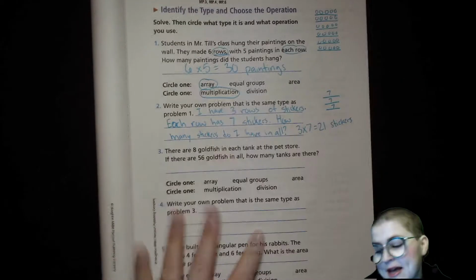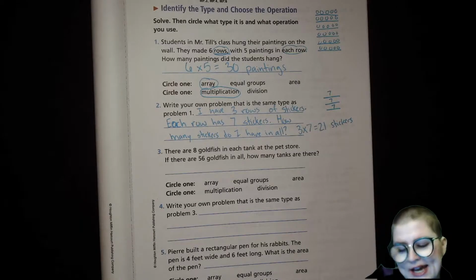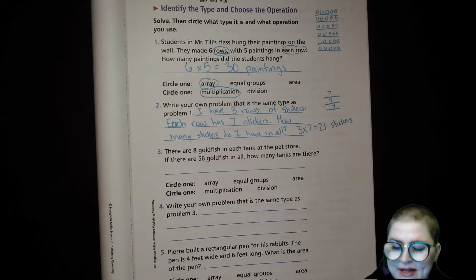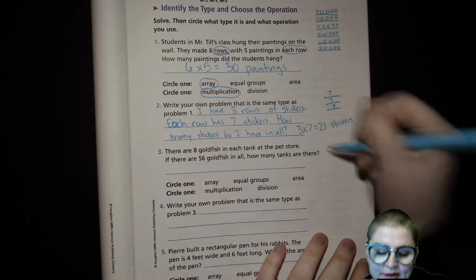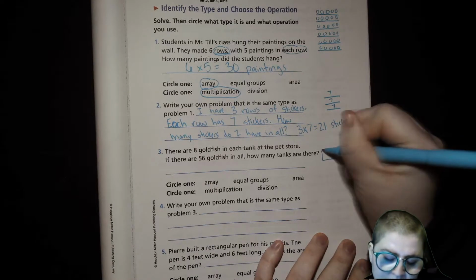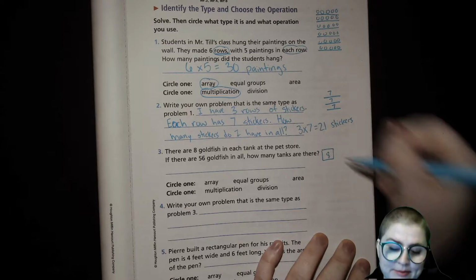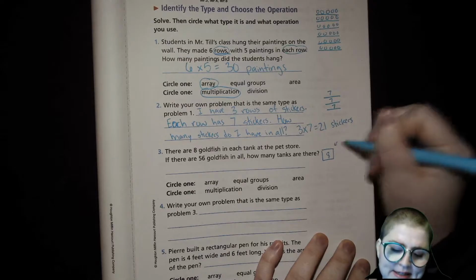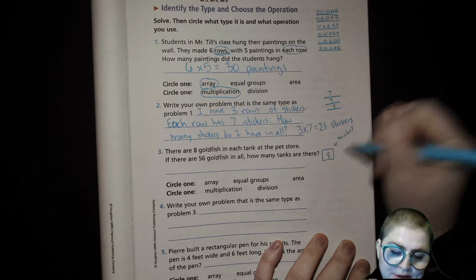All right. Number 3. There are 8 goldfish in each tank at the pet store. If there are 56 goldfish in all, how many tanks are there? So we know there's a certain number of tanks that each have 8, but we're just not sure how many tanks, question mark.